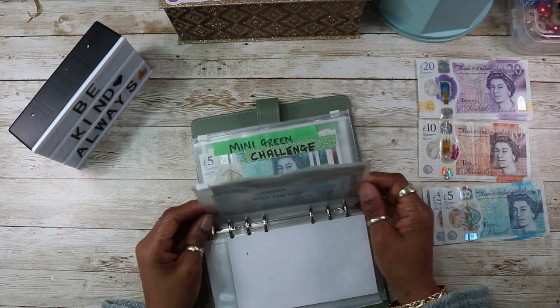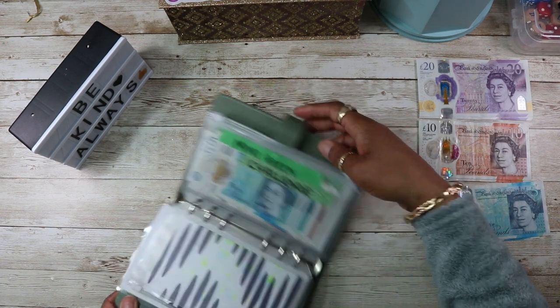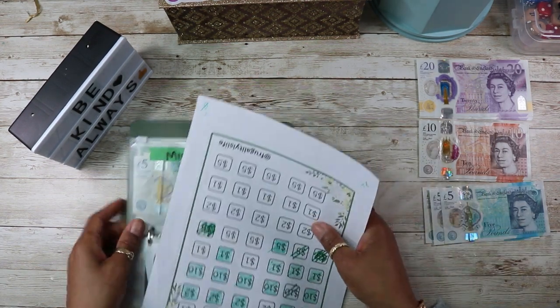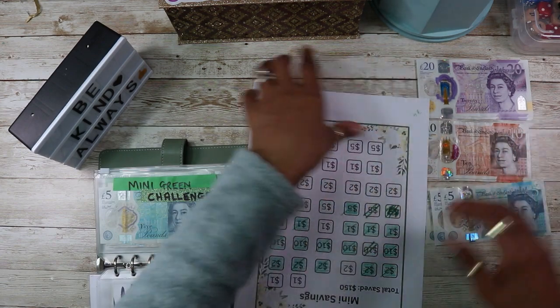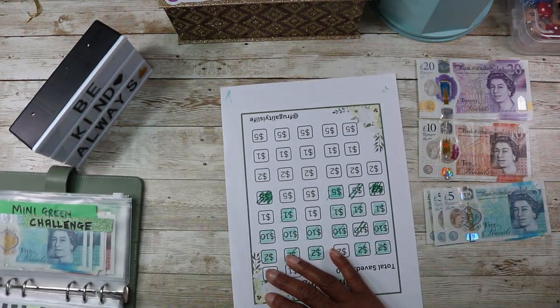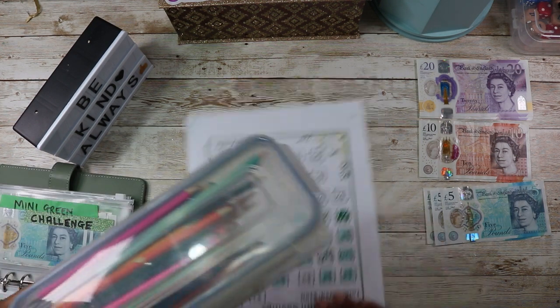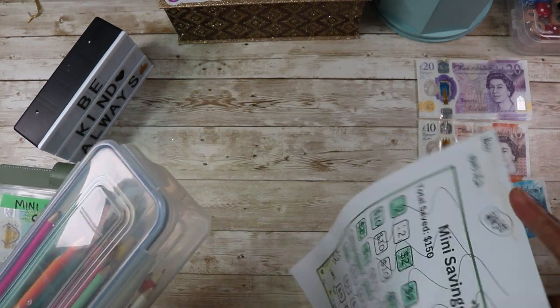And now it's the mini green challenge. There we go. Let's put that there. Need to get the green pencil.